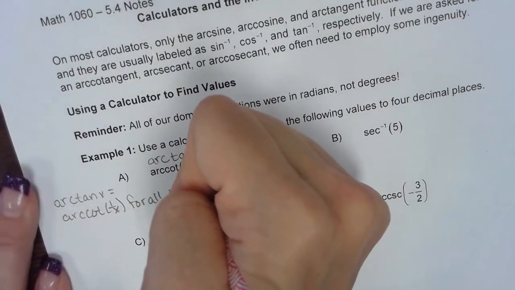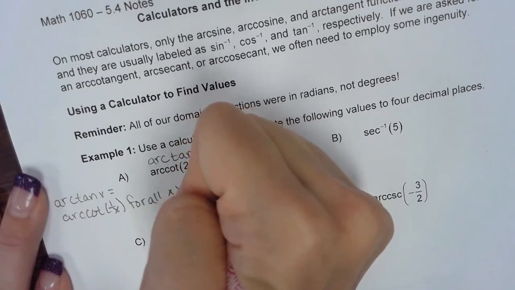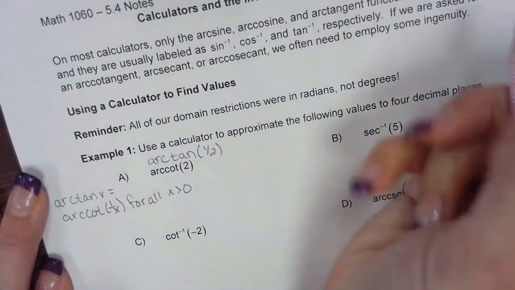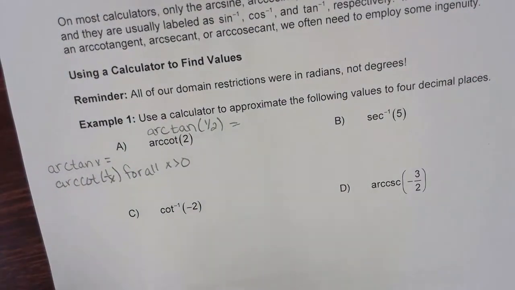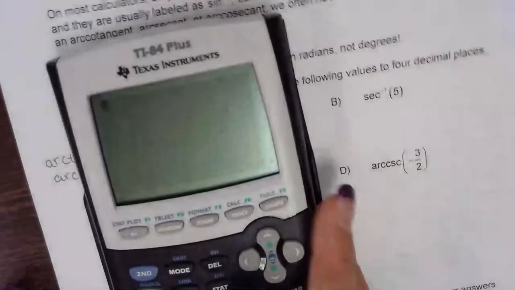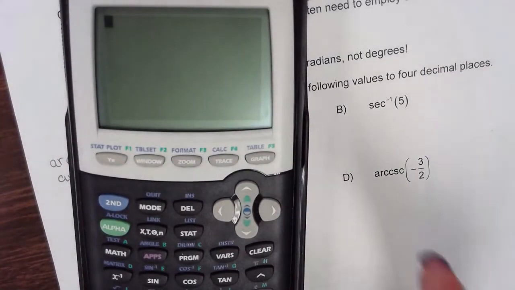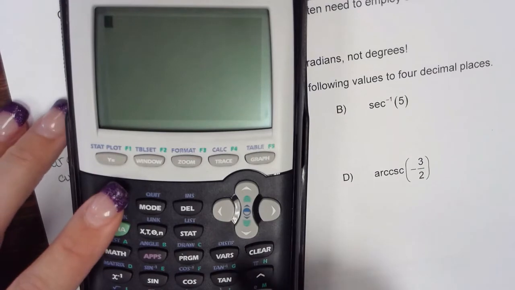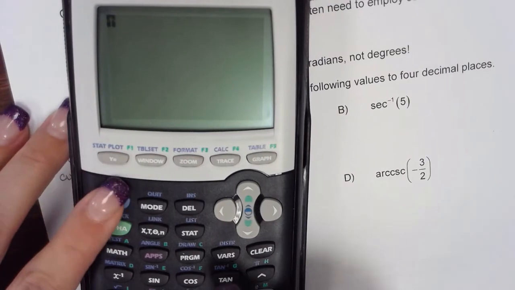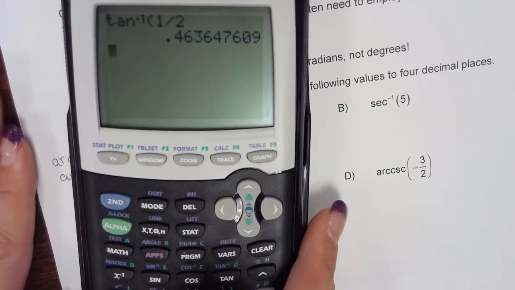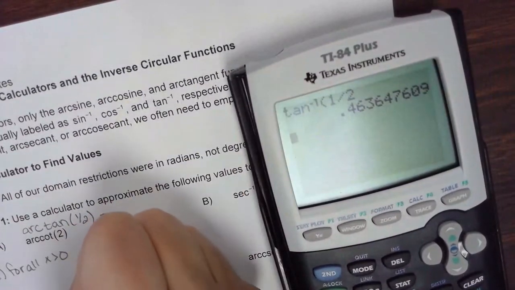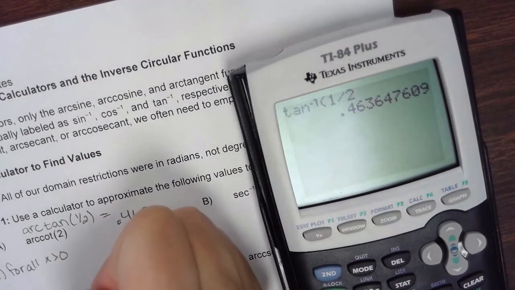So I can look at this as arctangent of 1/2, and then I can do it on my calculator. Now make sure you are in radians, okay? Remember, you have a smaller calculator. Arctangent of 1/2, and we're going out to the 4th decimal place. So our answer here is 0.4636.